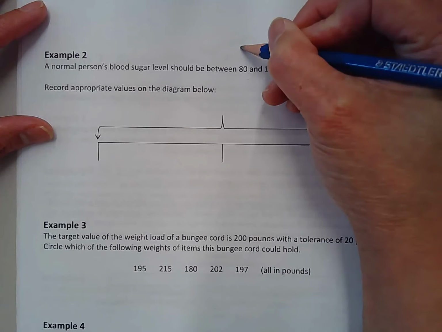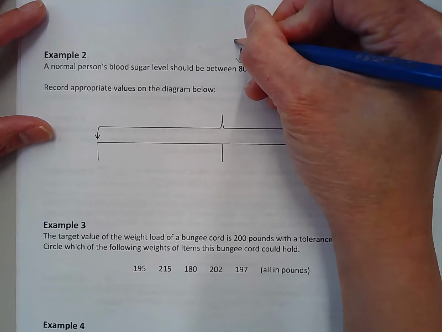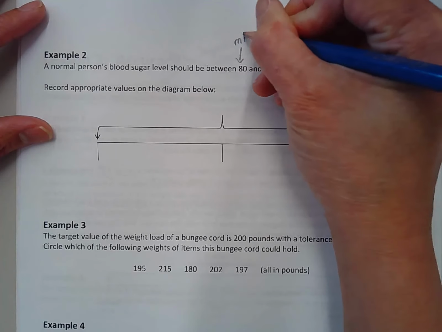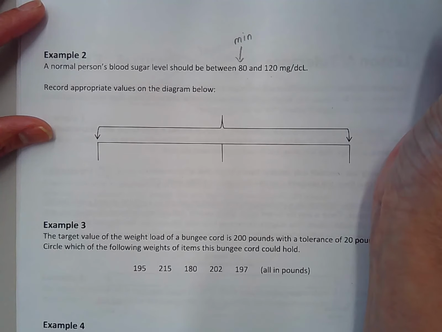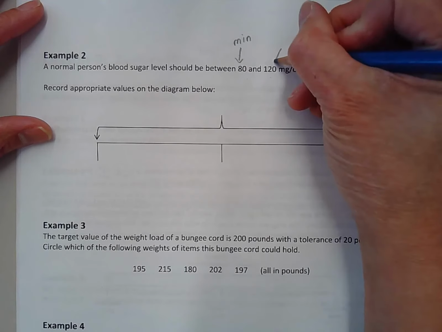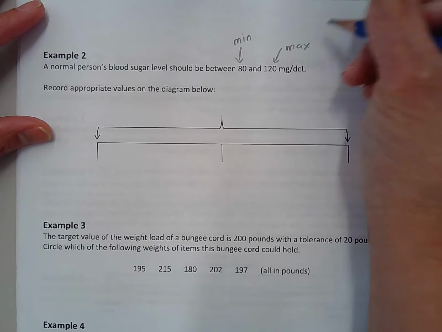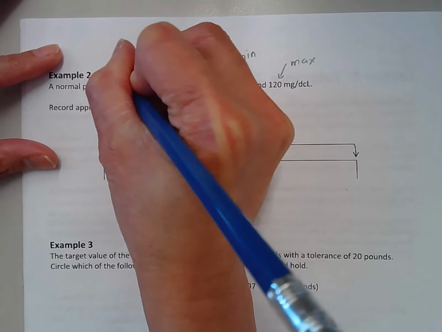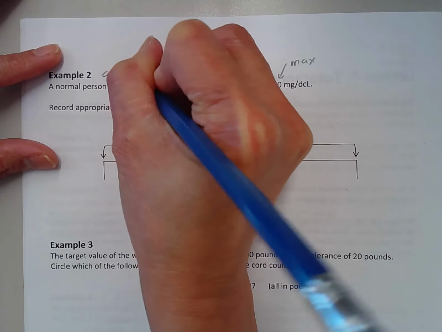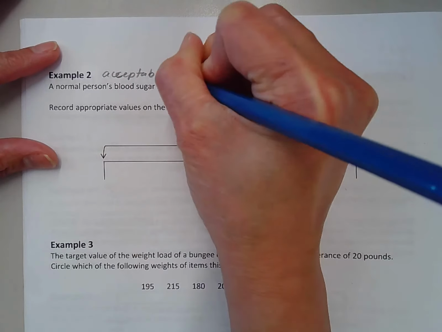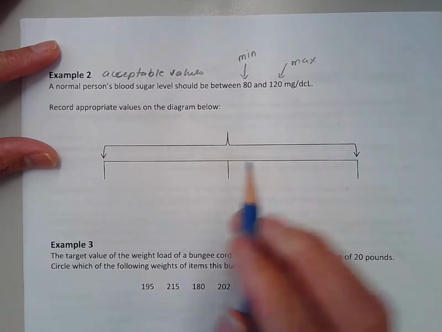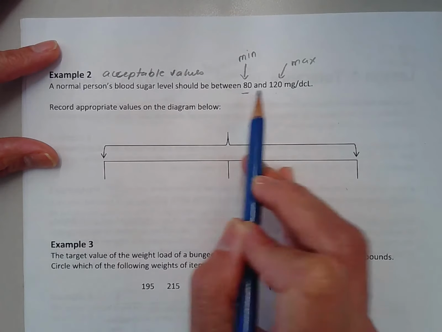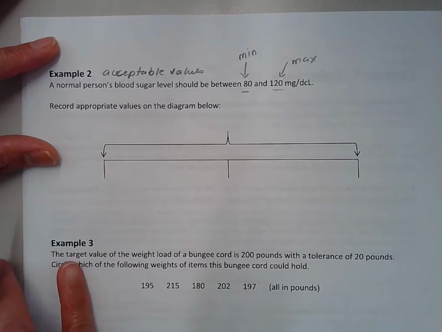They're not giving us the target, but they're giving us the range of what is normal, right? So minimum, maximum. These are the acceptable values, 80 to 120.